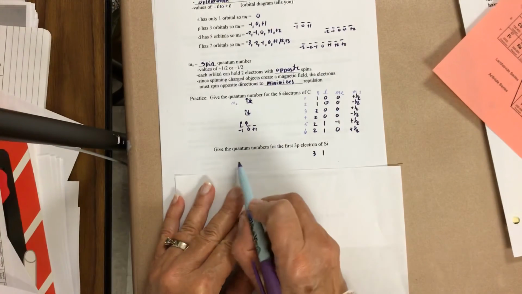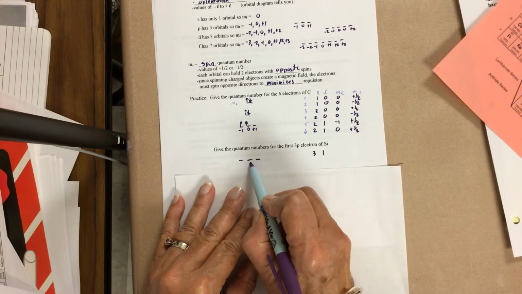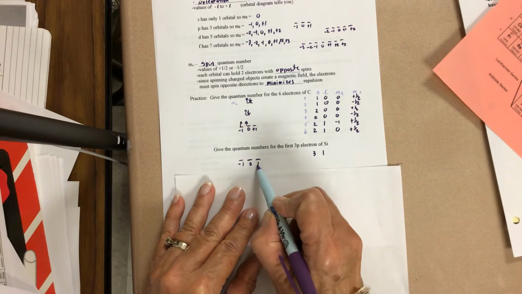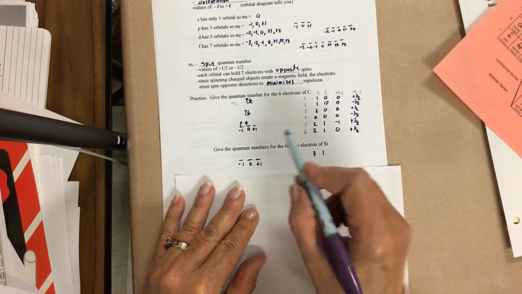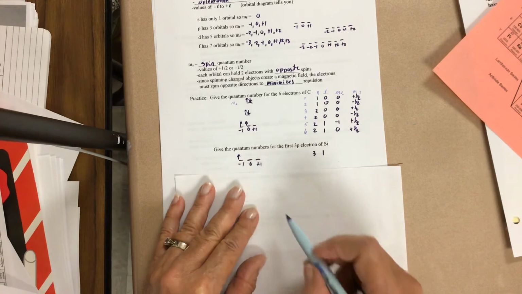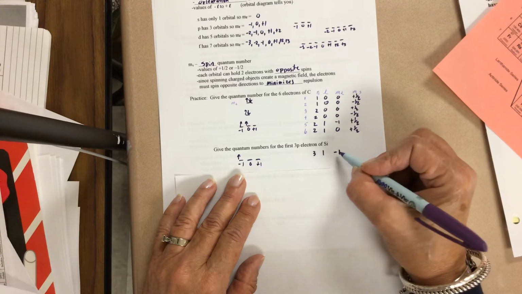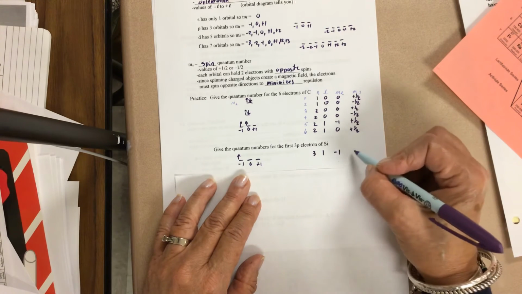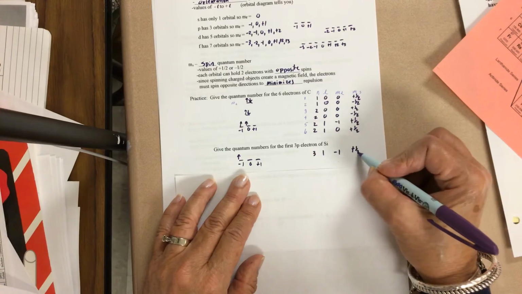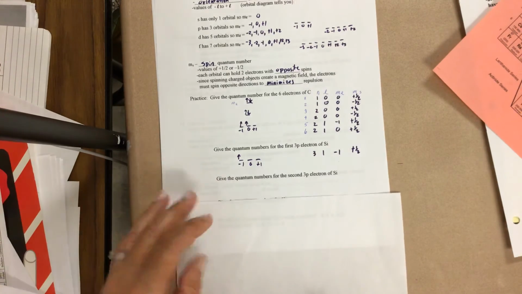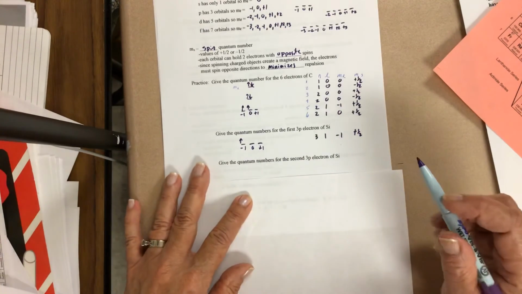We have 3 P orbitals, 0, -1, +1. It is your first P, so your M sub L is a -1, and the arrow's pointing up, so your M sub S is a +1/2.